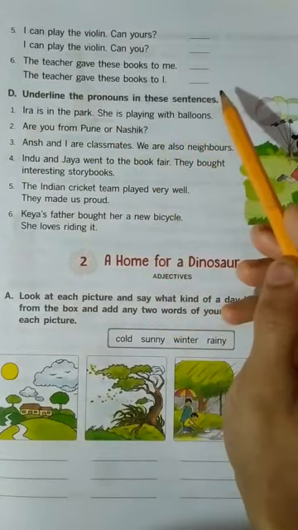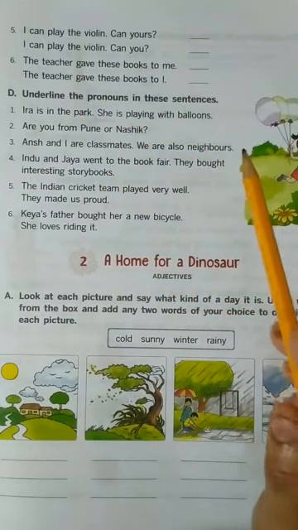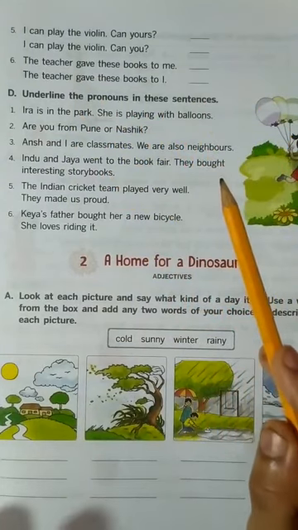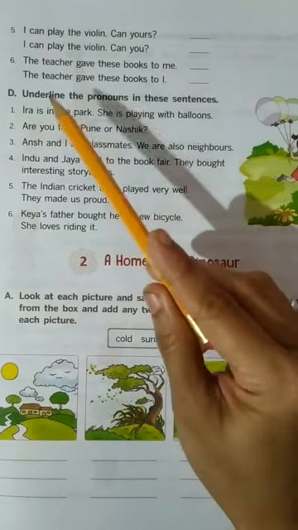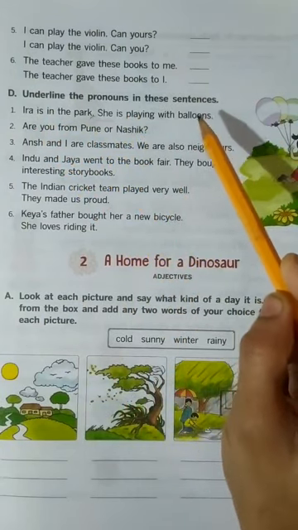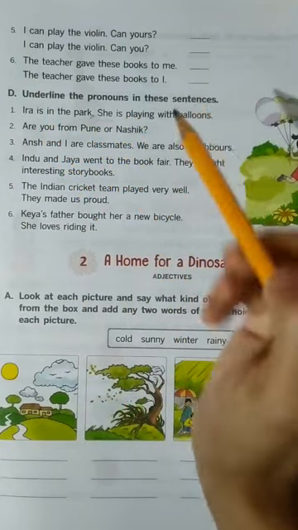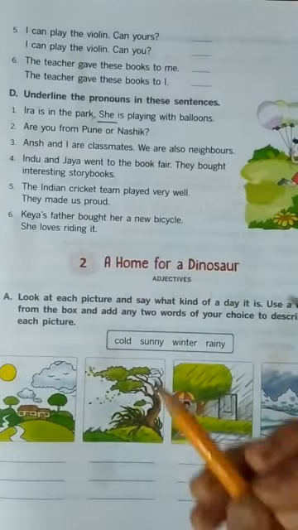Underline the pronouns in these sentences. This question is intended to check whether you can identify the pronouns in a sentence. Look at the first sentence. Ira is in the park. She is playing with balloons. Which is a pronoun used in the sentence? She. Underline she.